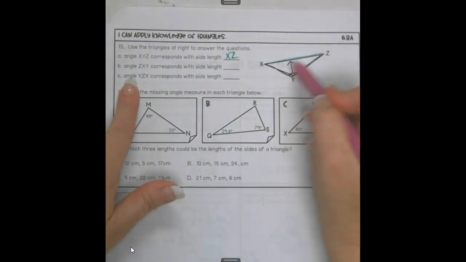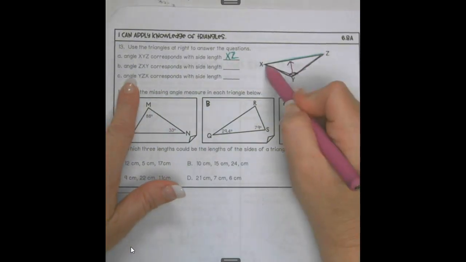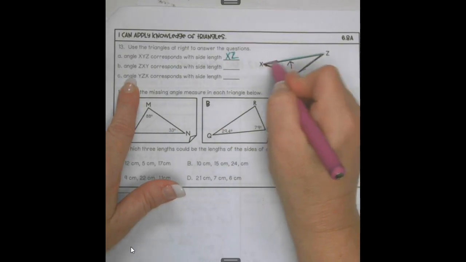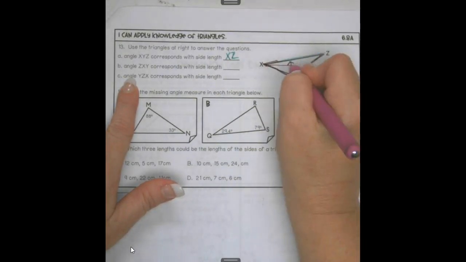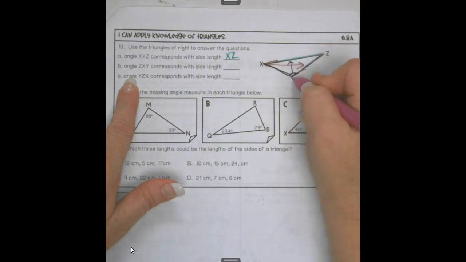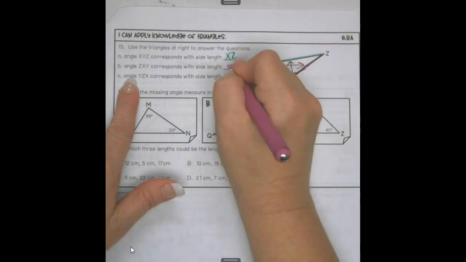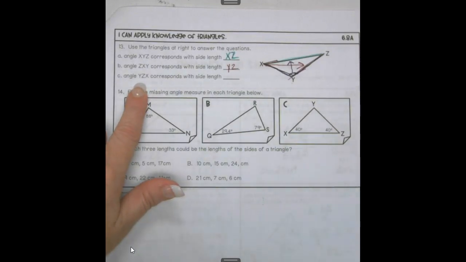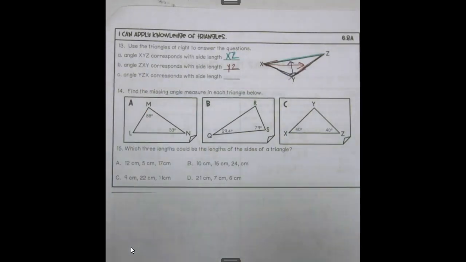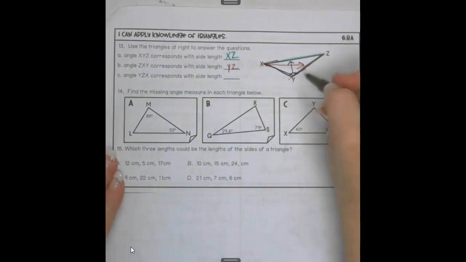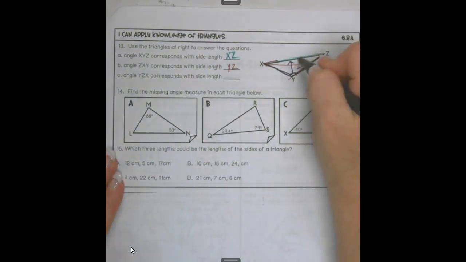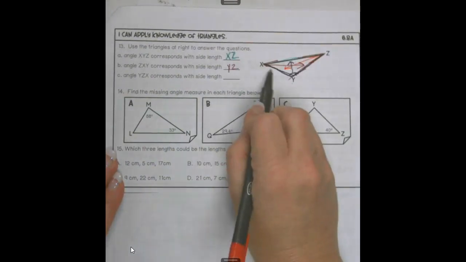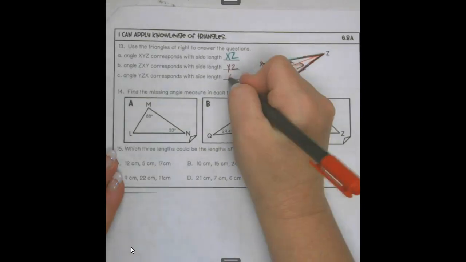This angle, ZXY, right here, it's going to go directly across, and it's going to correspond with YZ. And this angle, YZX, it's going to go with what? XY.